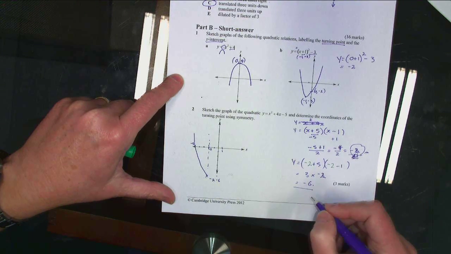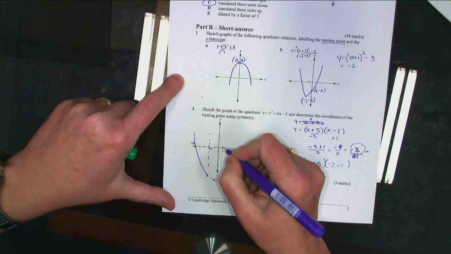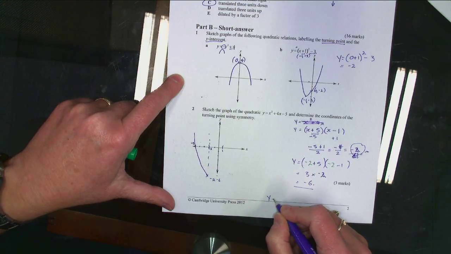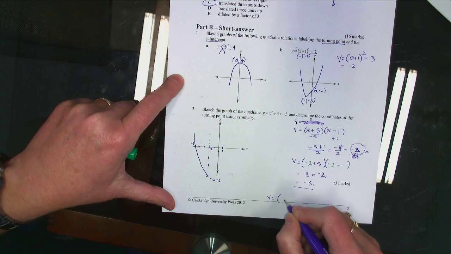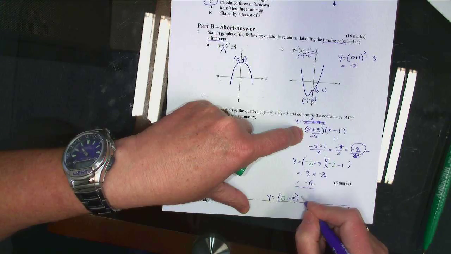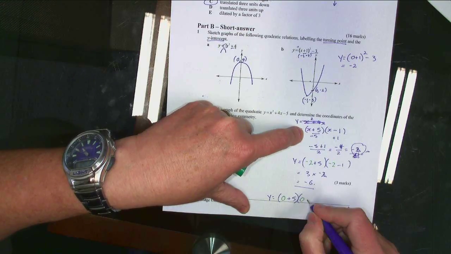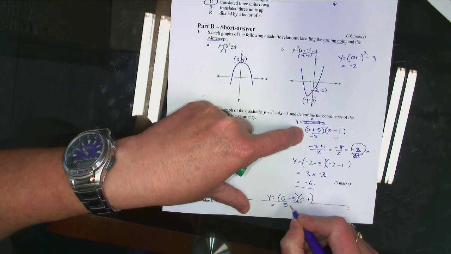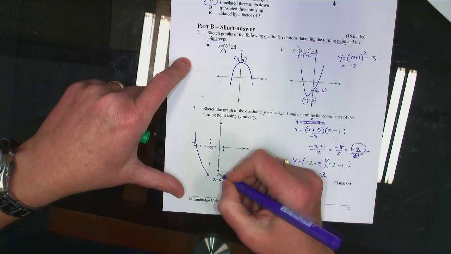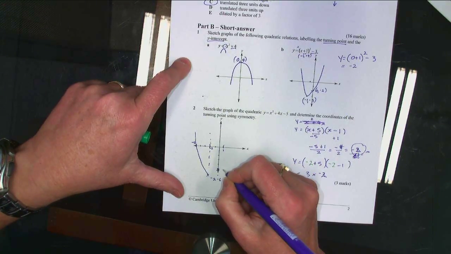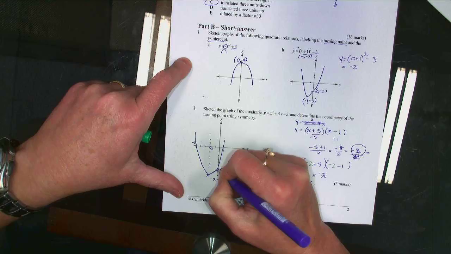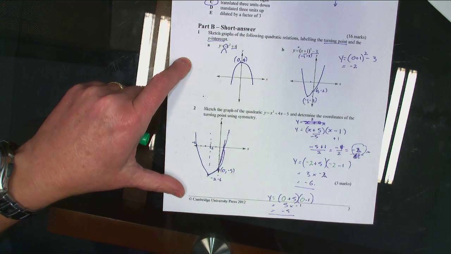And I can work out my y-intercept. The y-intercept is when x equals 0. So I've got, same equation, (0 plus 5)(0 minus 1), which is 5 times -1, which is -5. So that gives me my y-intercept. So that's this point here, (0, -5). Not a very good graph, but that tells me my three important points.